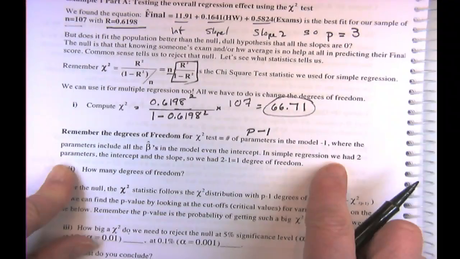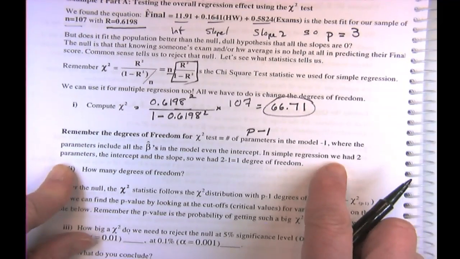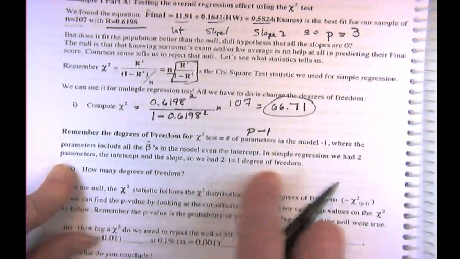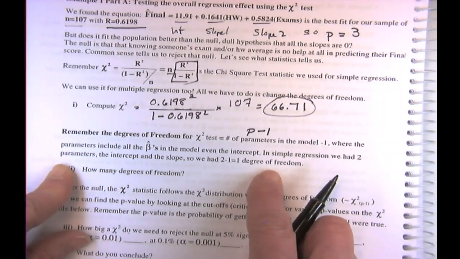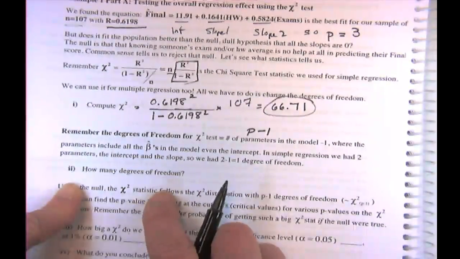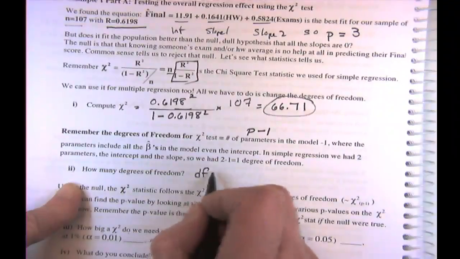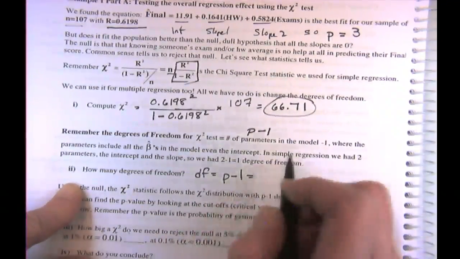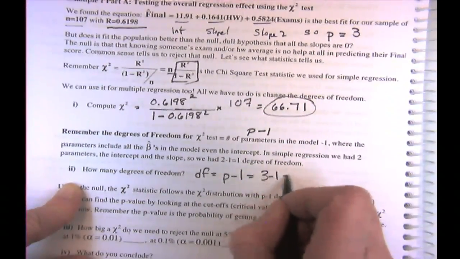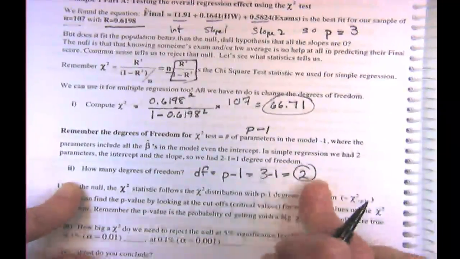Remember in simple regression, we had 2 parameters, a slope and an intercept, so we had 1 degree of freedom for the chi-square. And that was the same as the z-squared. So how many degrees of freedom do we have here? I'm just writing it again so you remember it. So that's equal to 3 minus 1, which is equal to 2. That's how many degrees of freedom we have.